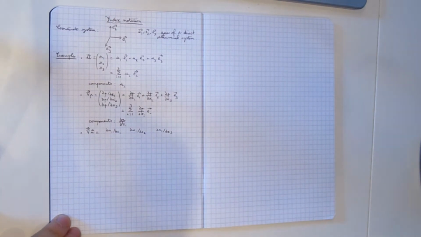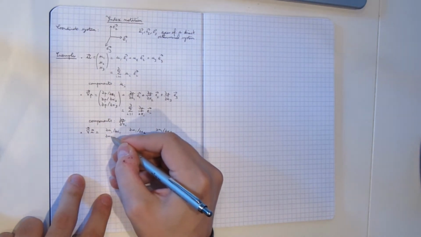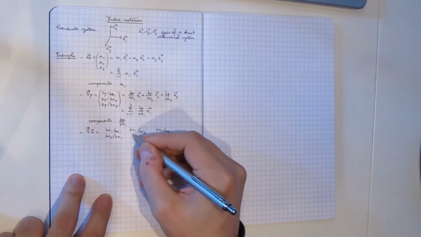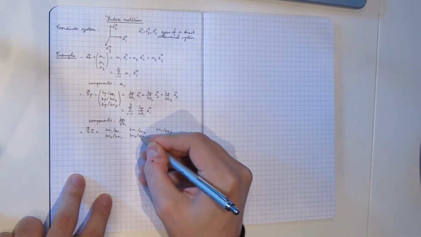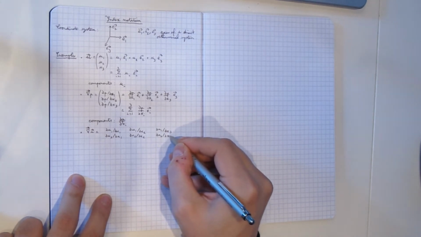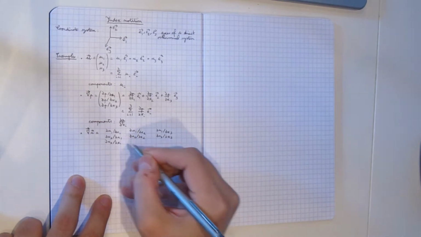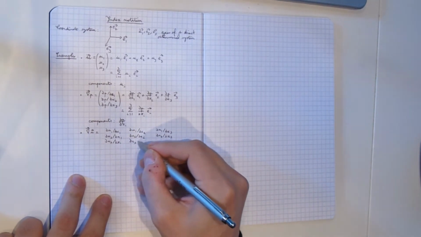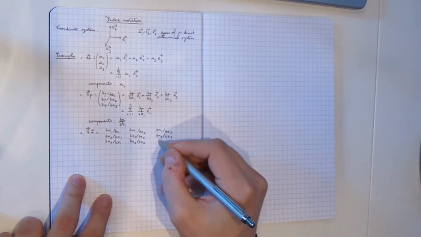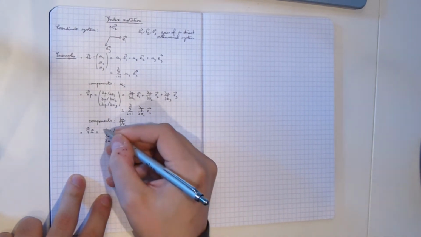Again, I'm taking this in 3 dimensions. On the second line, I'm going to have du2 by dx1, then du2 by dx2, and du2 by dx3. And on the third line, I'm going to have du3 by dx1, du3 by dx2, and du3 by dx3.